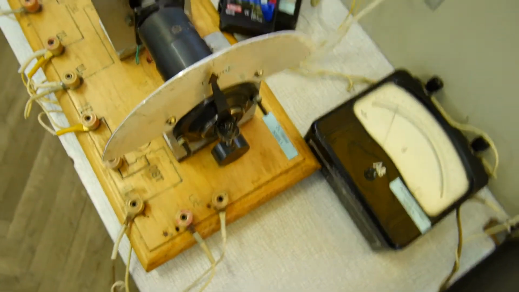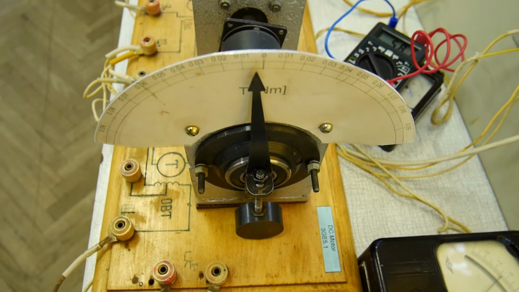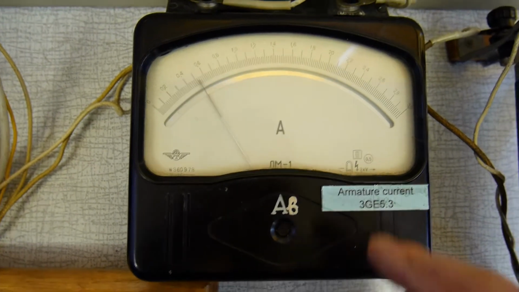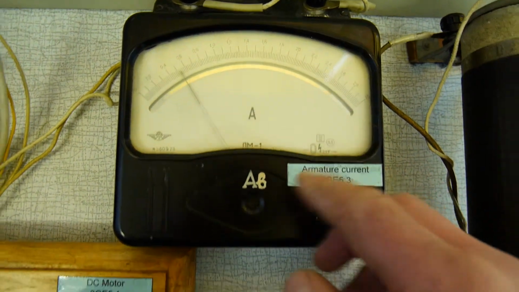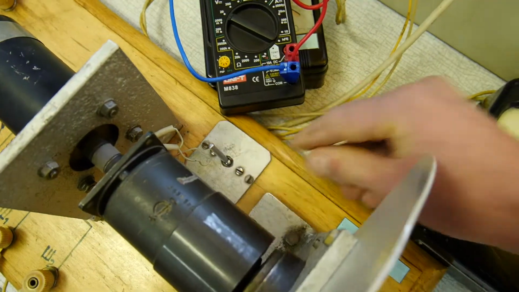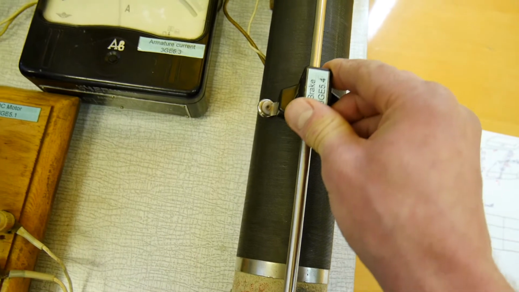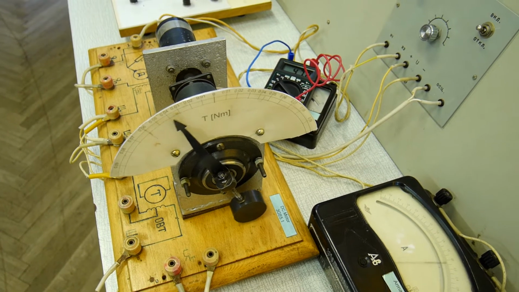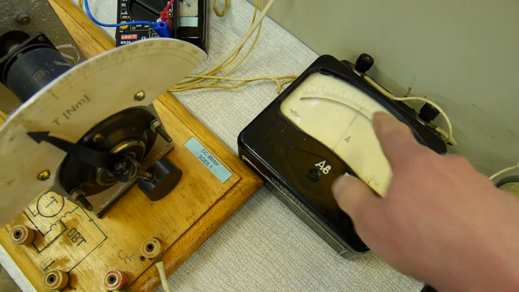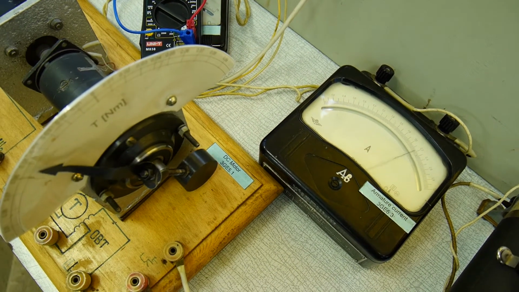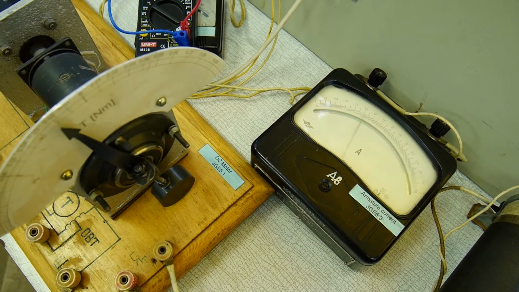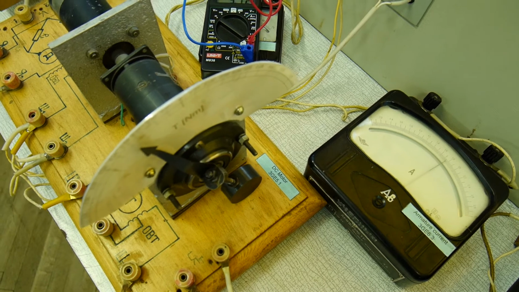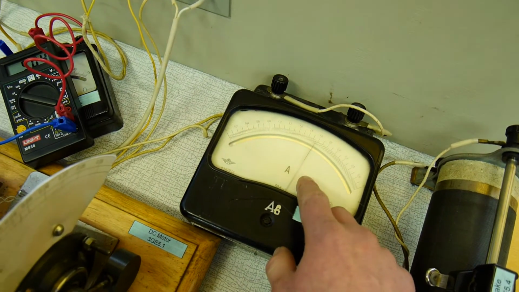So, let's apply rated torque. Rated torque will be when the current is rated. Rated current is 2.5 amperes. So look. I will add brake. More and more torque. And when I add the brake, you can see that armature current increases too. It's fully logical because I start to consume more mechanically from the motor, and therefore the motor starts to consume more from the supply network.